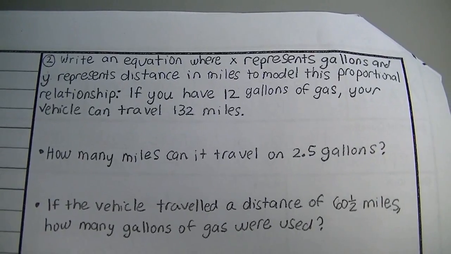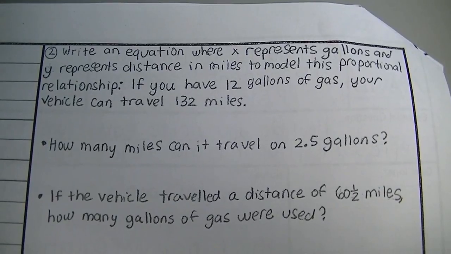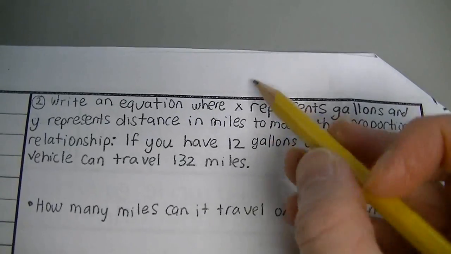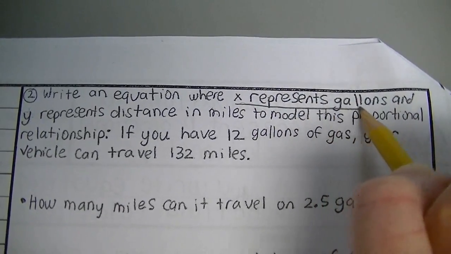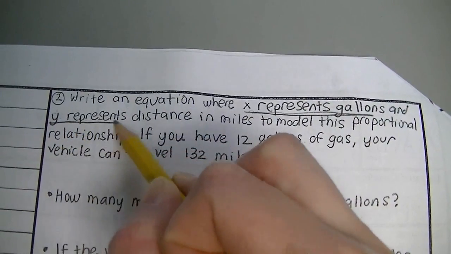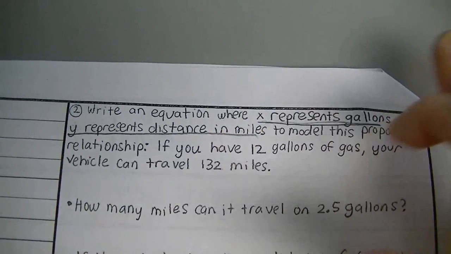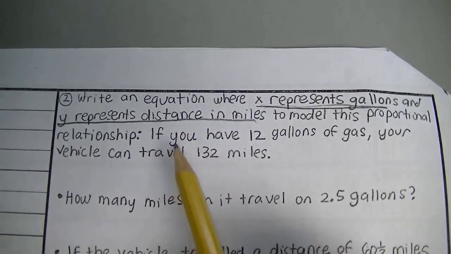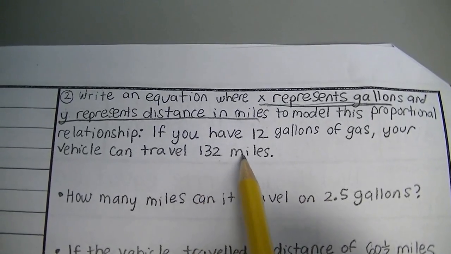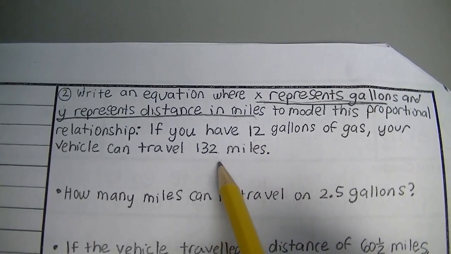Number 2 says, write an equation where x represents gallons and y represents distance in miles to model this proportional relationship. So before I really get started with reading that, I want to probably underline this important stuff right here. x represents gallons, and y represents distance in miles. Okay, so we're going to model this proportional relationship by creating an equation. If you have 12 gallons of gas, your vehicle can travel 132 miles. Okay, if you've got 12 gallons of gas, your vehicle could travel 132 miles.